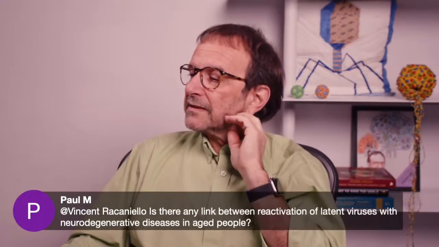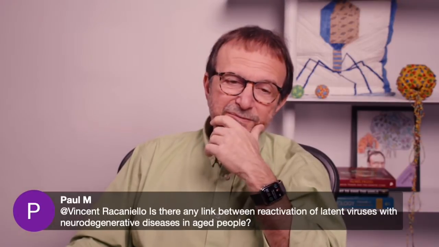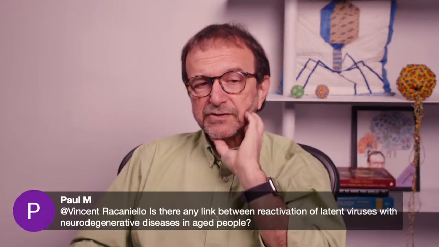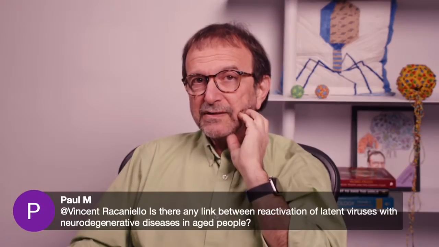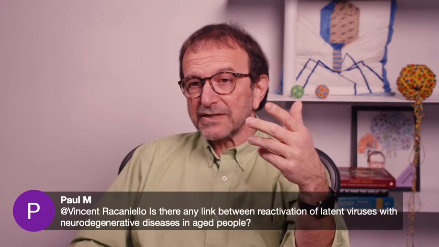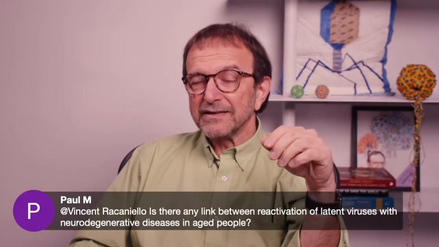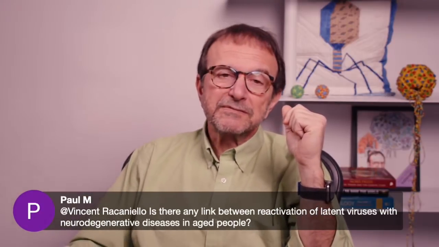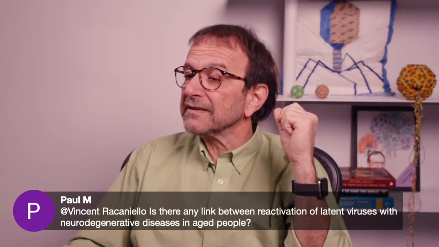Is there any link between reactivation of latent viruses with neurodegenerative diseases? There are. Many people feel that there's a strong link between herpes infections and Alzheimer's disease. And there's quite a literature on this. We've done a TWIV on it, but the idea is that every time you have a herpes reactivation, some virus gets in the brain, and the brain responds by making proteins that are supposed to be defensive, but which may lead to Alzheimer's. So that's being tested in clinical trials right now.